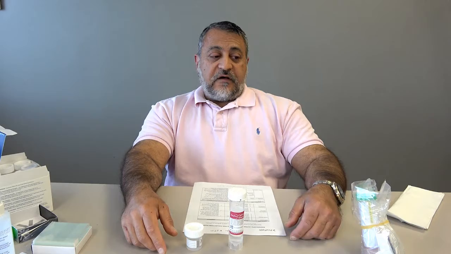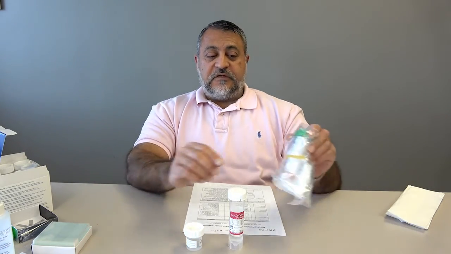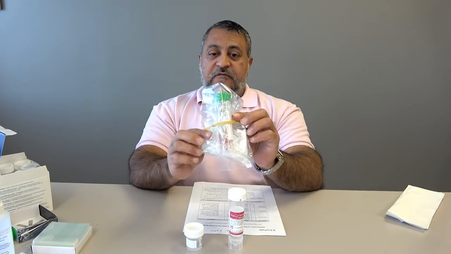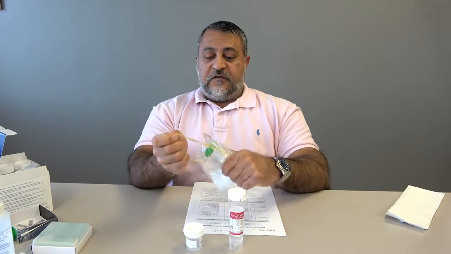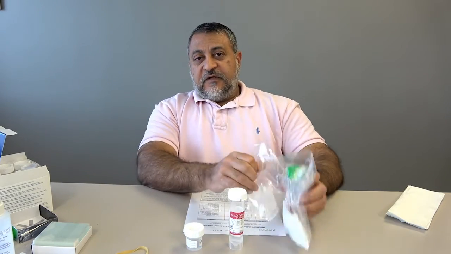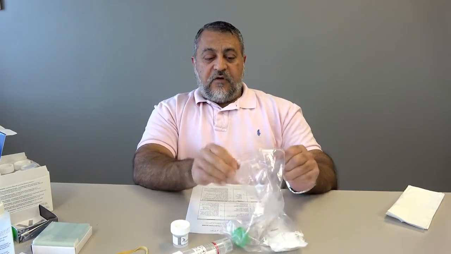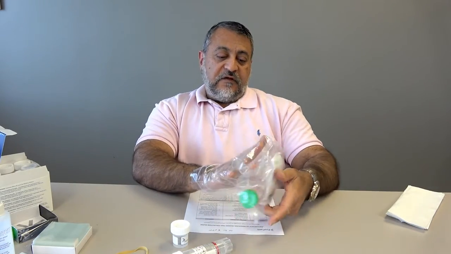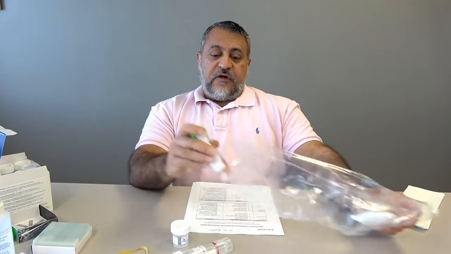Now, I'm going to also talk about this solution, which will come like this. It's a pink solution, and it's called RPMI. That stands for Roswell Park Memorial Institute solution, where it was invented. And we're only going to talk about this in one context.